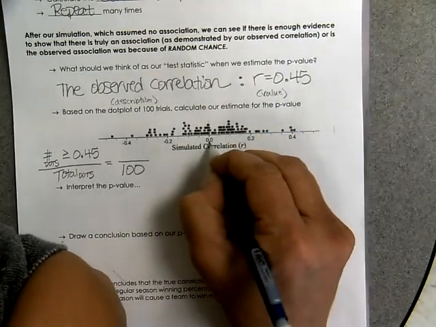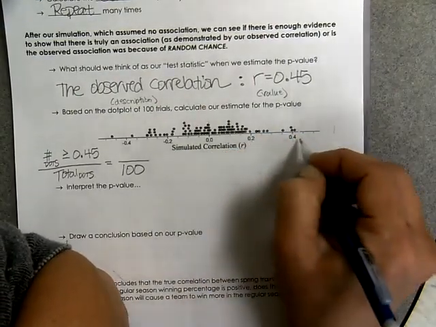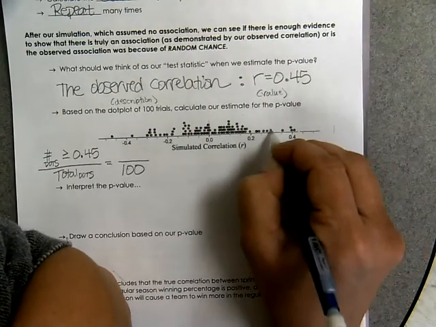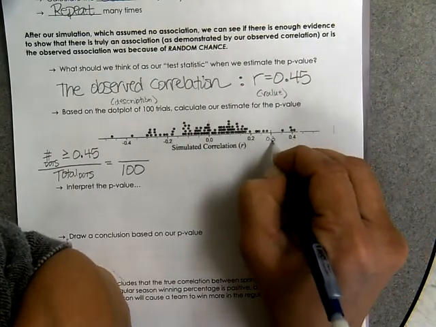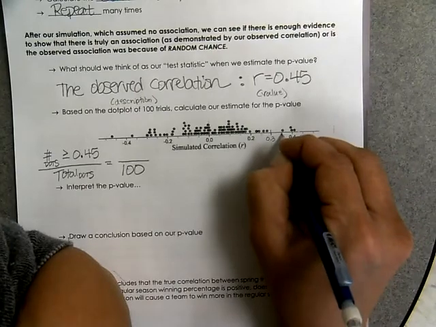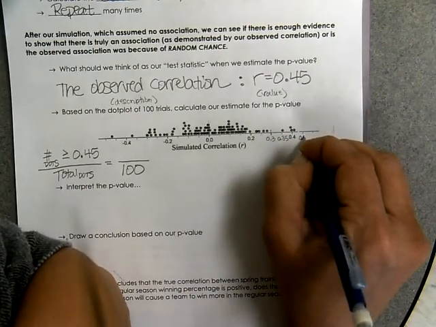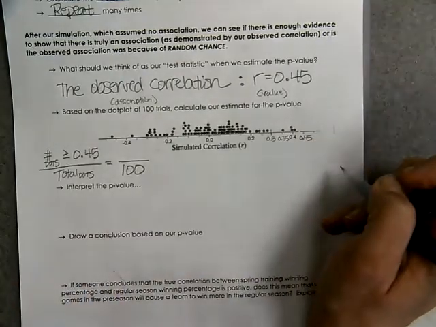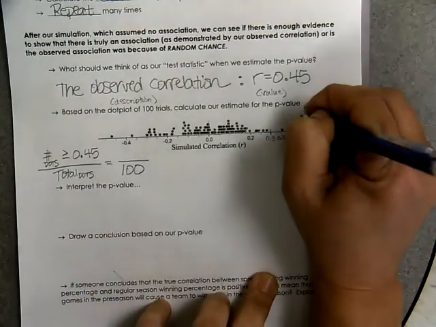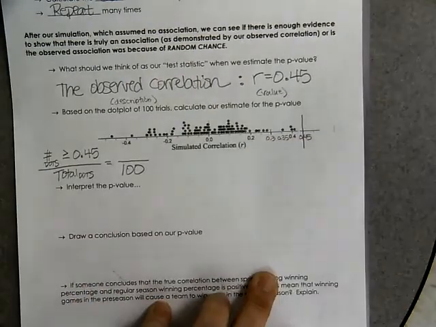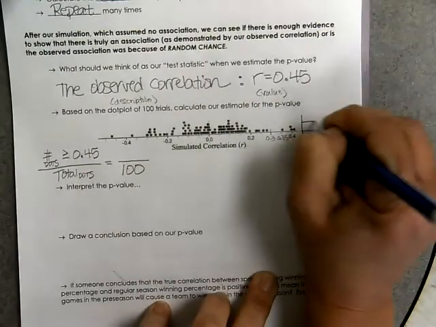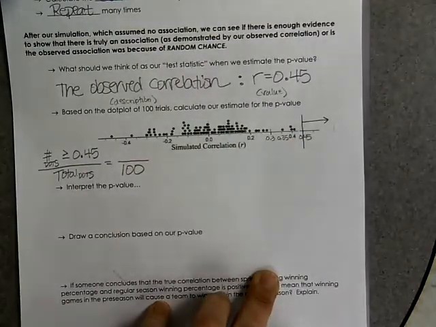So this is 0, 2, 4. So that means that this would be 0.3. So that means this would be 0.35. So this would be 0.45. So again, we'd want to draw a line at our test statistic and think about everything to the right.